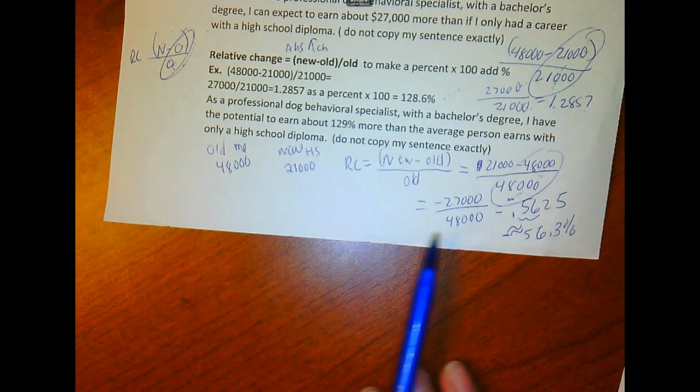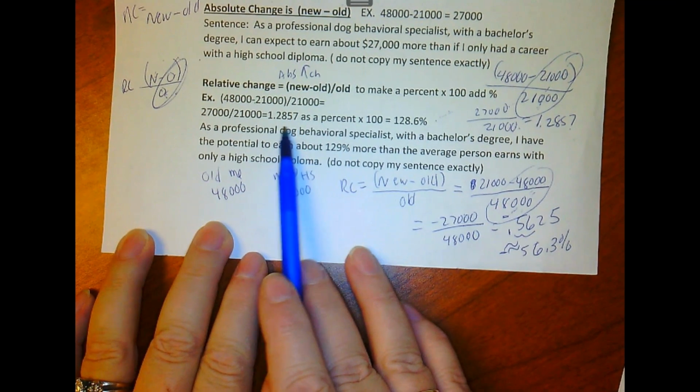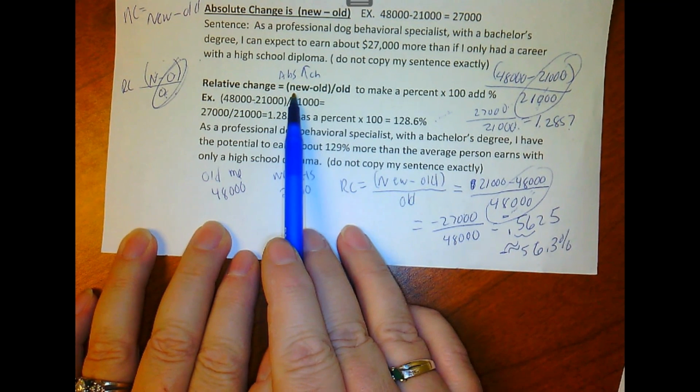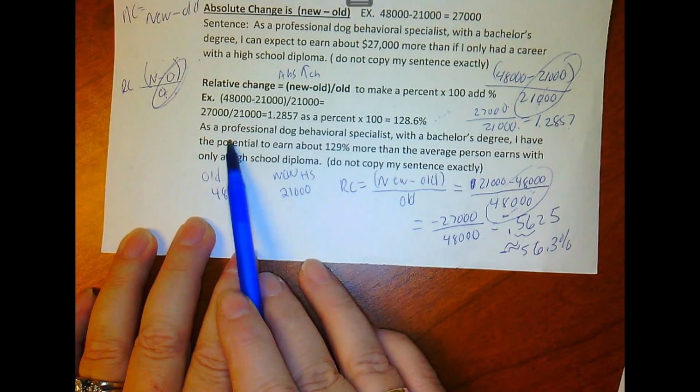Okay? So we did it both ways here. So the first one here we made, on this first one I had the new being the dog behavioral specialist and the old being the high school. And then we wrote the sentence accordingly.